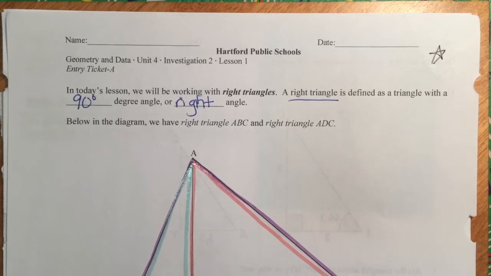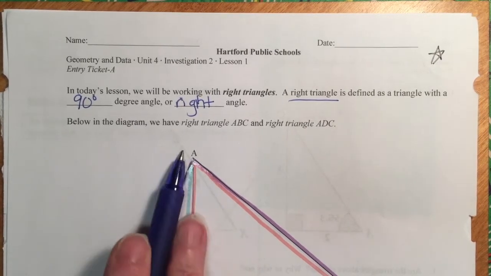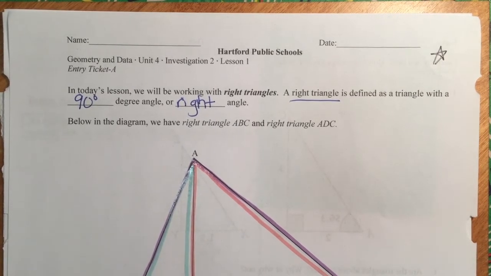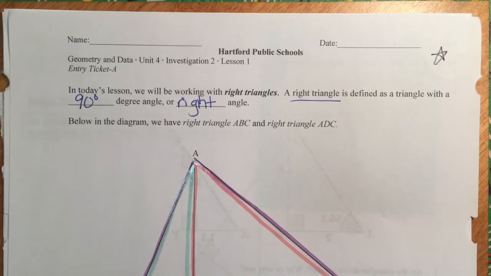So in triangle ABC, the bigger one on the right, the pink one, the hypotenuse is side AB. The hypotenuse is the slanty side, okay? Every right triangle has two legs, and the legs form the right angle. Think about legs making an L shape where the right angle is. In the other triangle, ADC, these are the legs forming the right angle, and side AD is the hypotenuse.